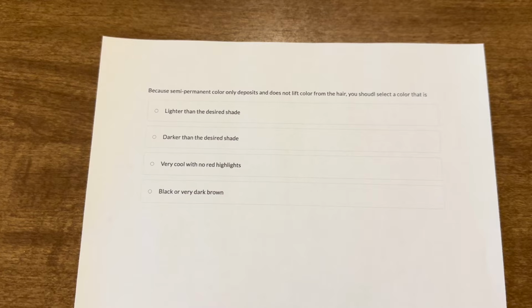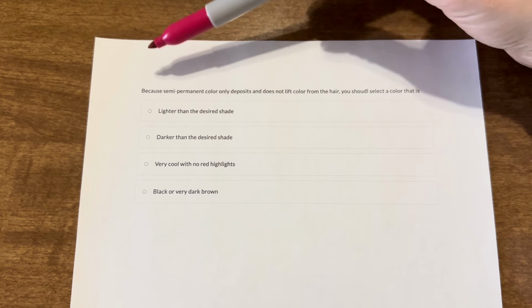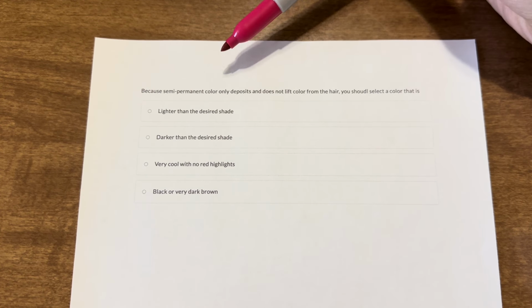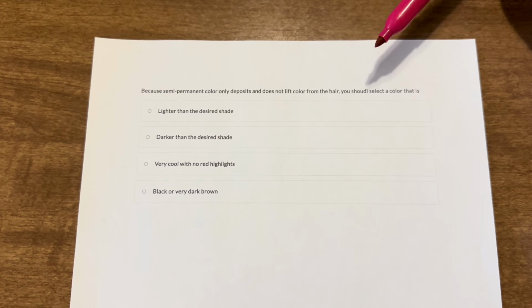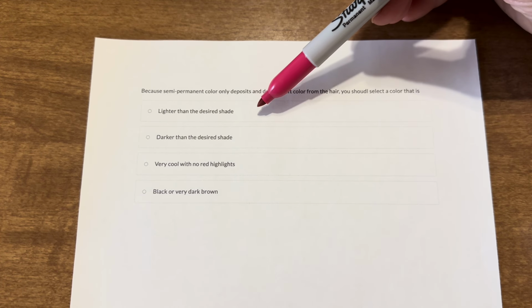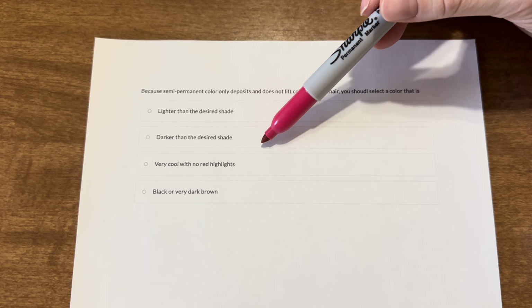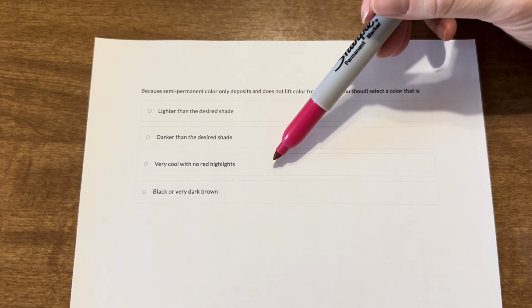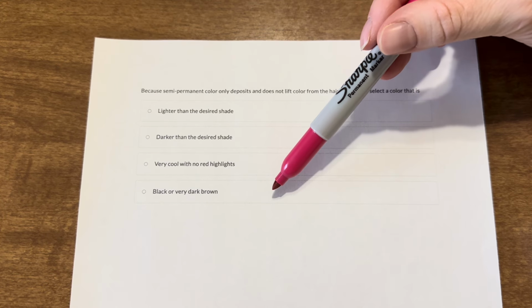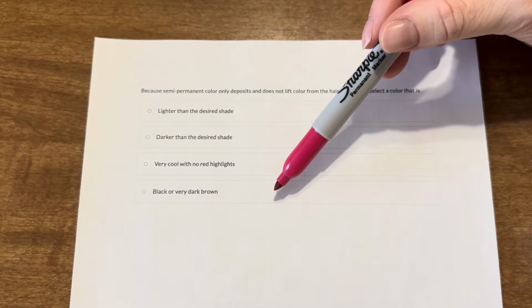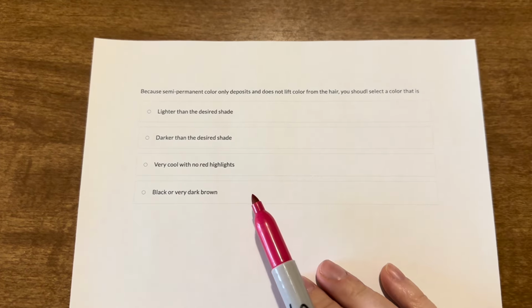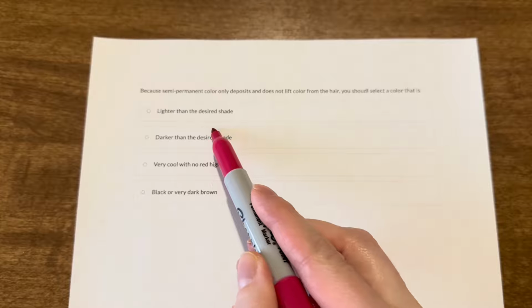All right, our last question. Because semi-permanent color only deposits and does not lift color from the hair, you should select a color that is lighter than the desired shade, darker than the desired shade, very cool with no red highlights, or black or very dark brown. The correct answer is darker than the desired shade.